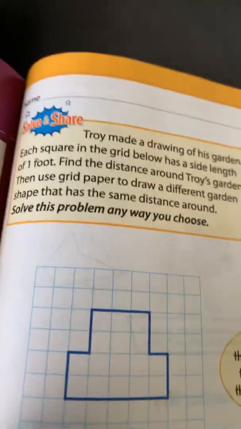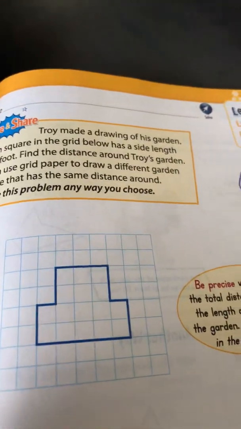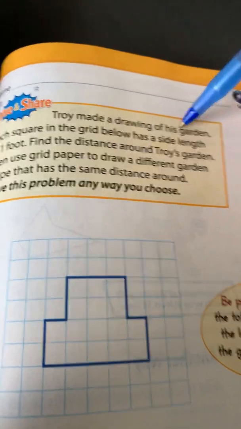All right, so far it seems a little confusing, and that's fine. We're going to figure this out, guys. Trust me.